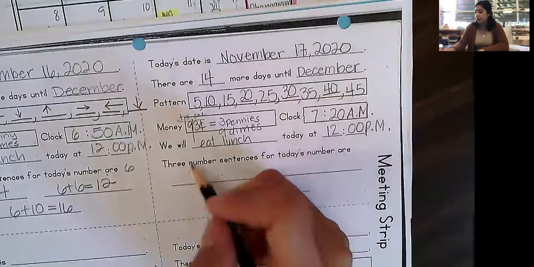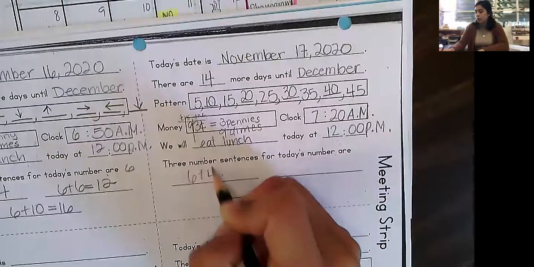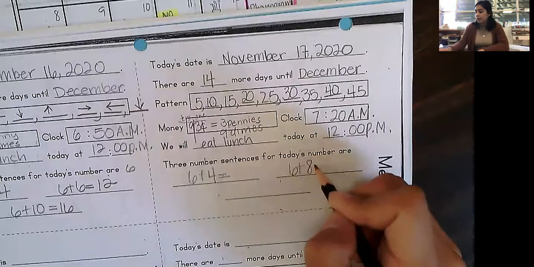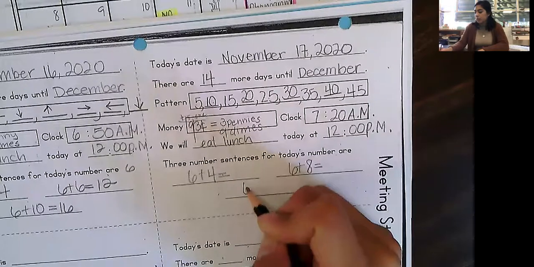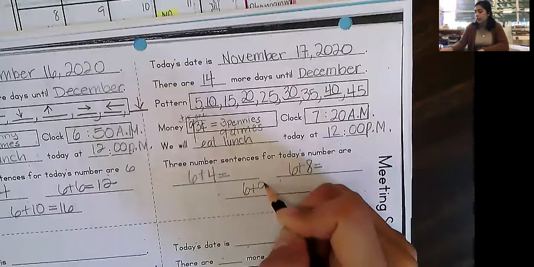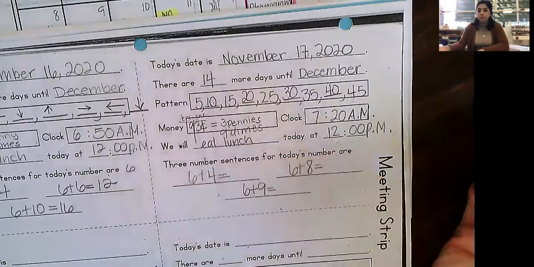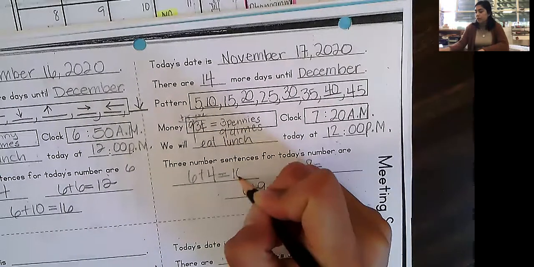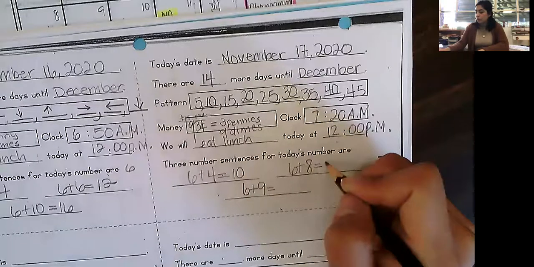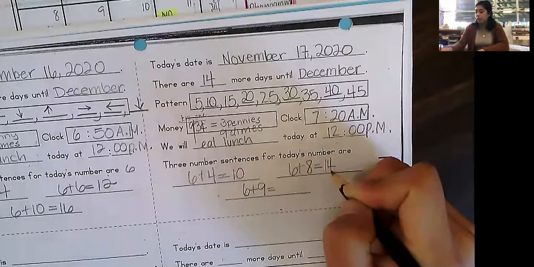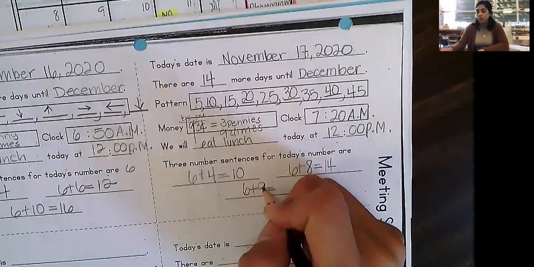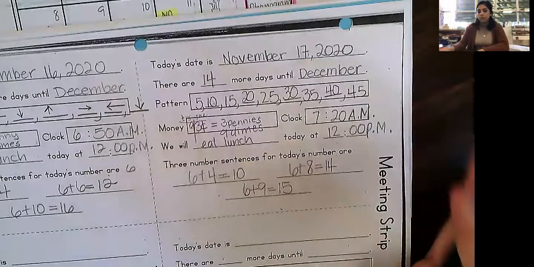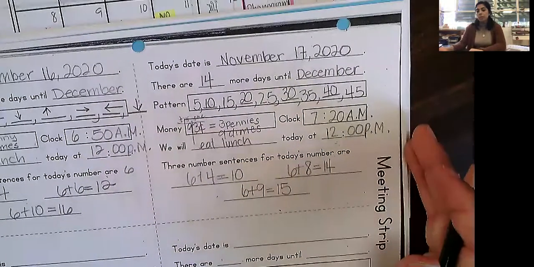The numbers for today are 6 plus 4, 6 plus 8, 6 plus 9. 6 plus 4 equals 10. 6 plus 8 is 14. And 6 plus 9 equals 15. Go ahead and put pause if you need more time.